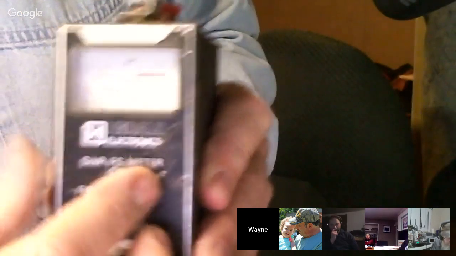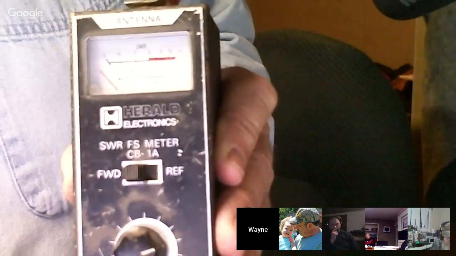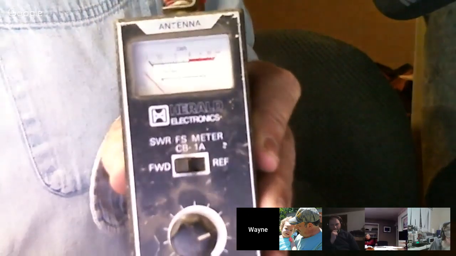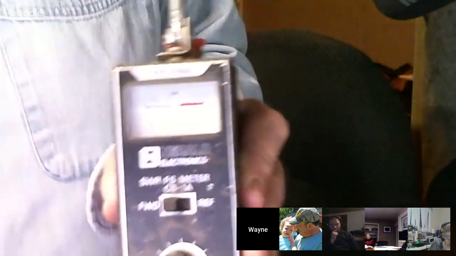When you put it in reference, that's where you tune it to calibrate it, basically, and then you'd throw it to SWR for the forward power and key the microphone, and it would indicate what your SWR is going out from your radio for mobile installations.